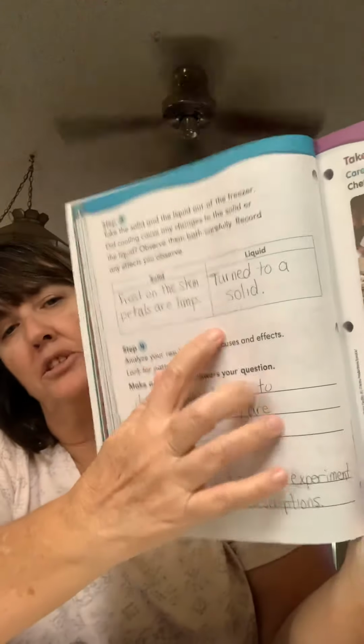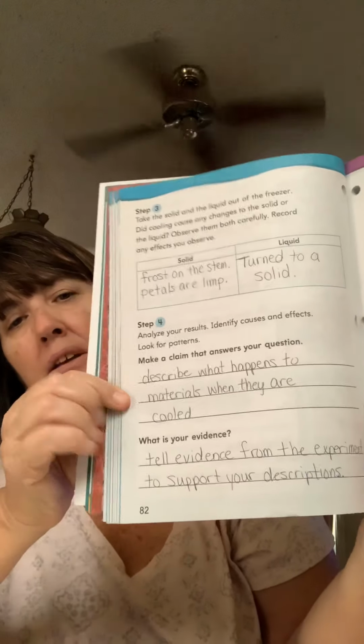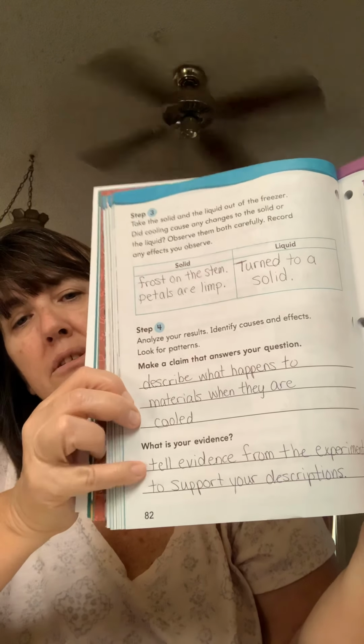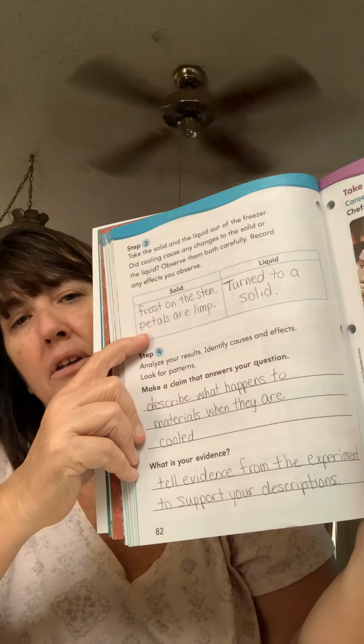So what evidence do you have to support these two? Okay, so tell me what happens when they are cooled, and what is the evidence you have to support how you described them when they came out of the freezer.